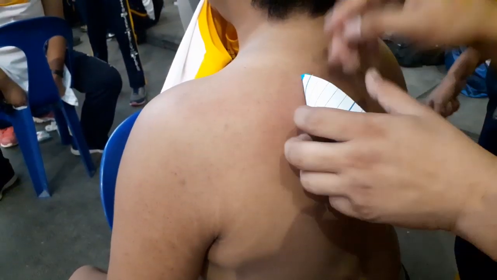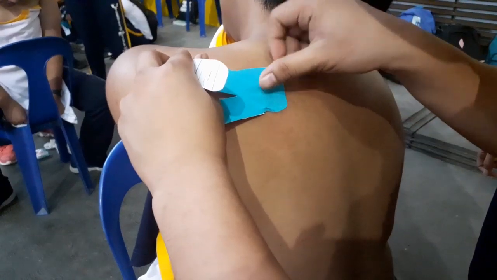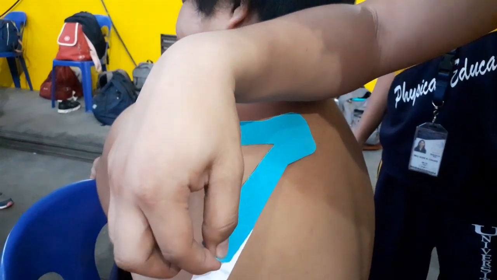And we need to tilt the head to the opposite direction and attach along the upper muscle fibers. And then pull your arm to the body and wrap the tape around the lower part.